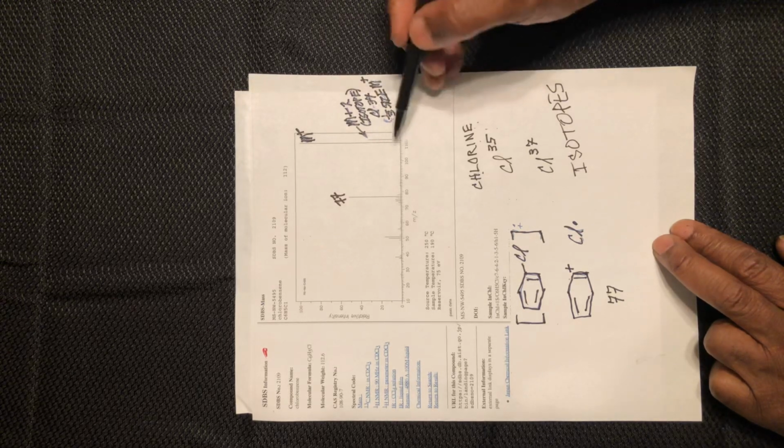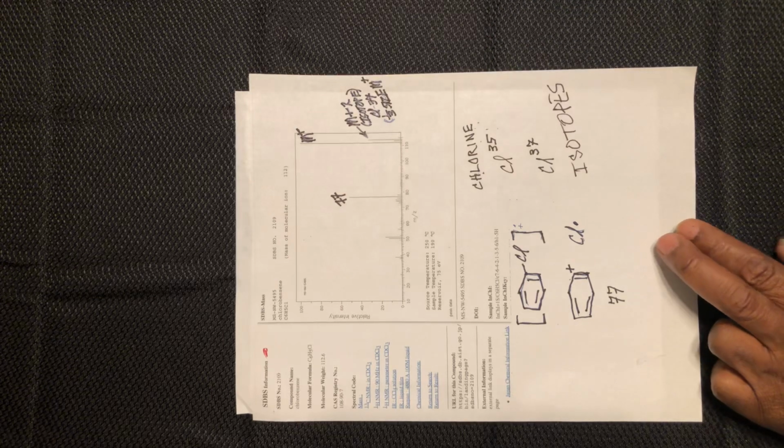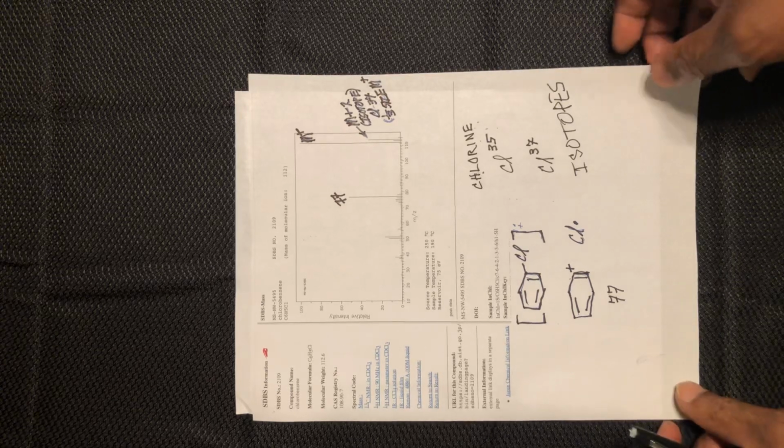These little tiny peaks that appear sometimes next to our molecular ions are due to the presence of carbon-13. We don't typically worry about them, but just for the sake of educating you, the very small peaks are associated with carbon-13. And that's what we see for chlorine.